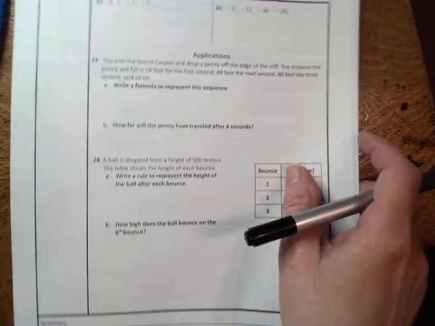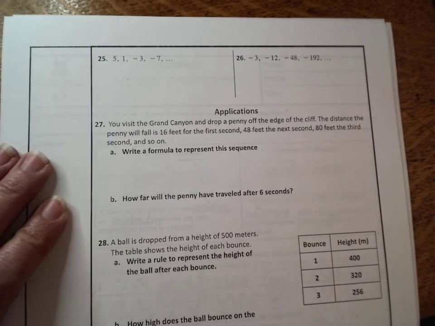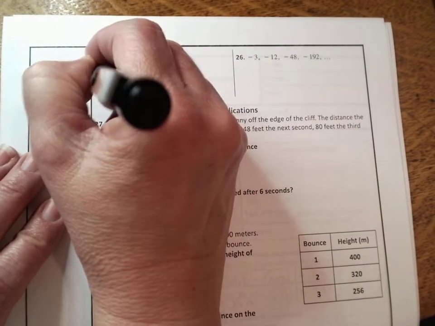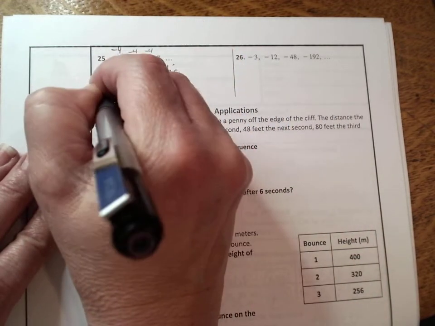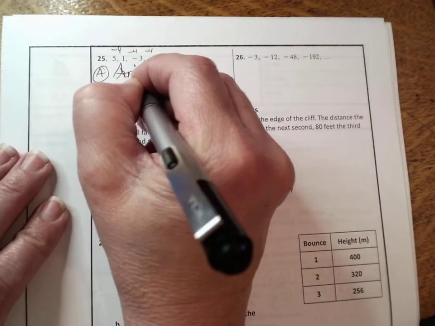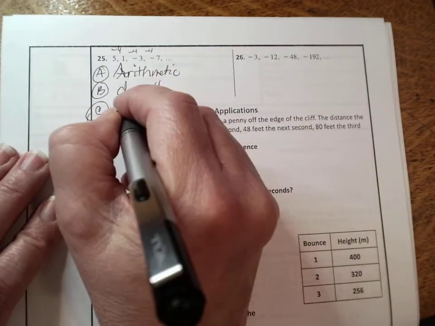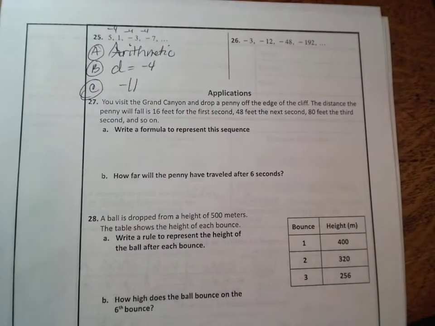Nope, that's neither. Okay, so let's look at these two. We have 5 to 1, 3, 5 to 1. You can divide by 5 or subtract 4. Subtract 4, subtract 4, subtract 4. So this is going to be arithmetic, however you want to pronounce it. B, the common difference is -4. C, the next number in line is going to be -11. So our next term is -11.